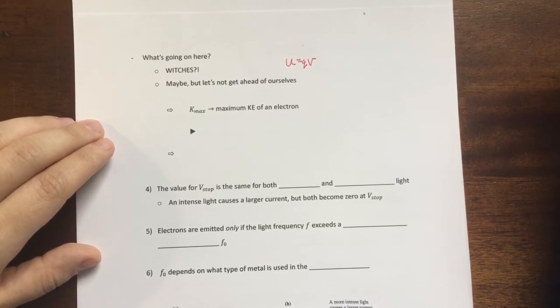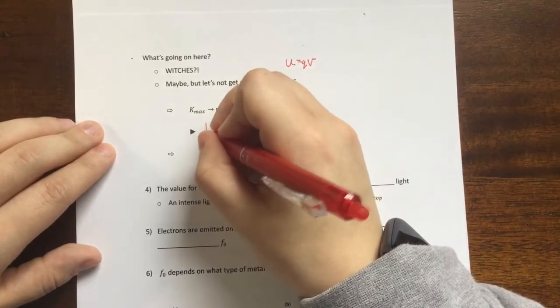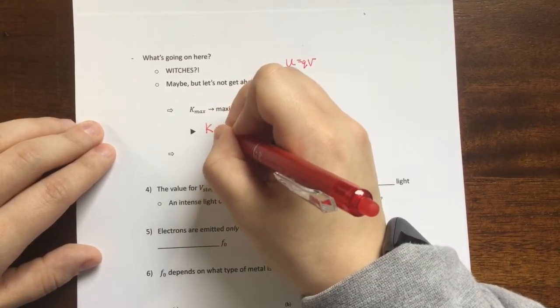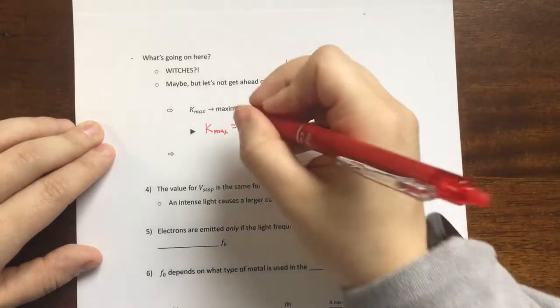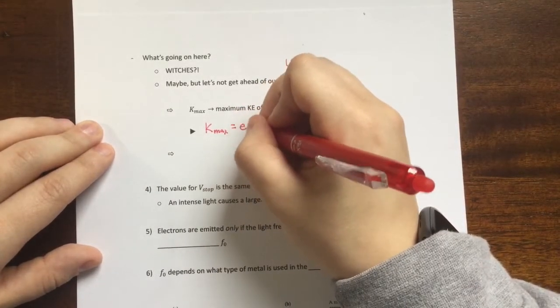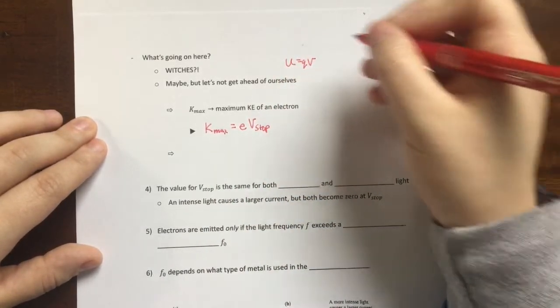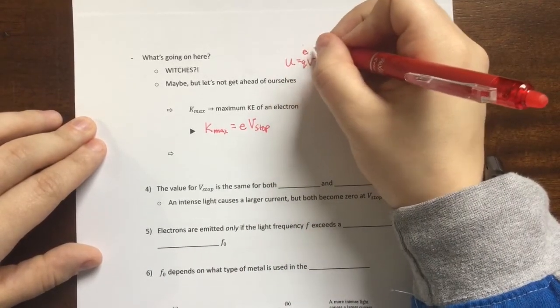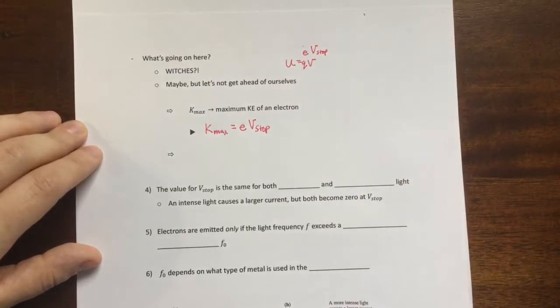Since potential energy equals kinetic energy, we can say that the maximum kinetic energy is equal to eV stop. We assume that Q is an electron and the voltage at this point is the stopping potential.